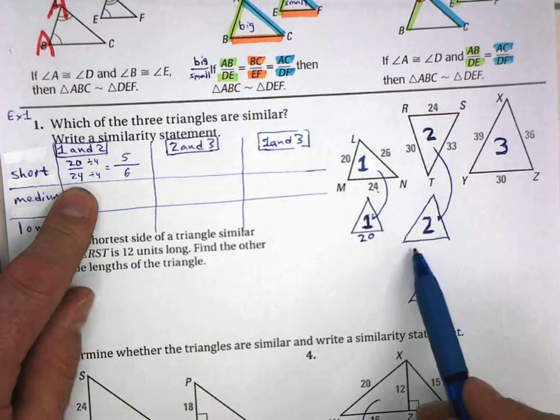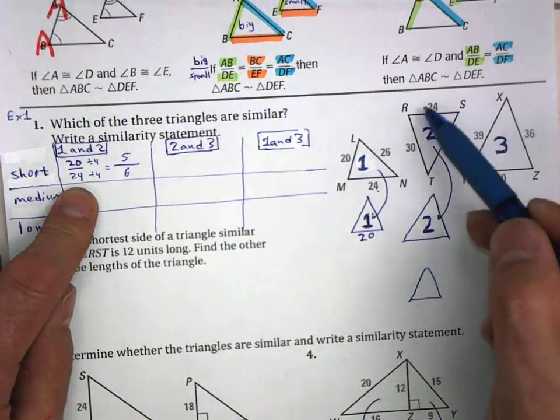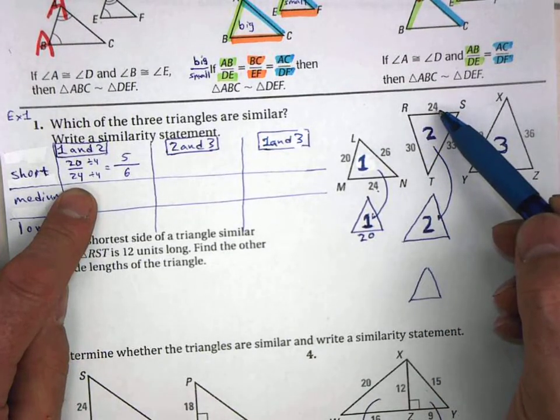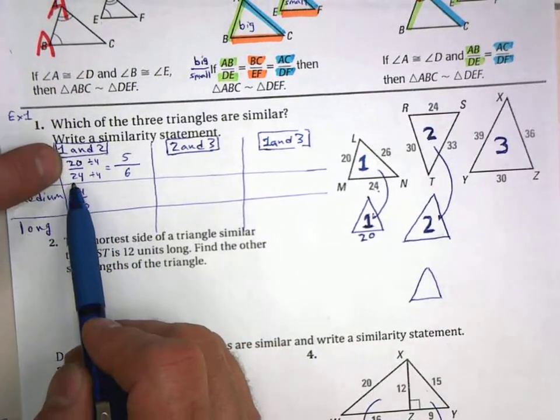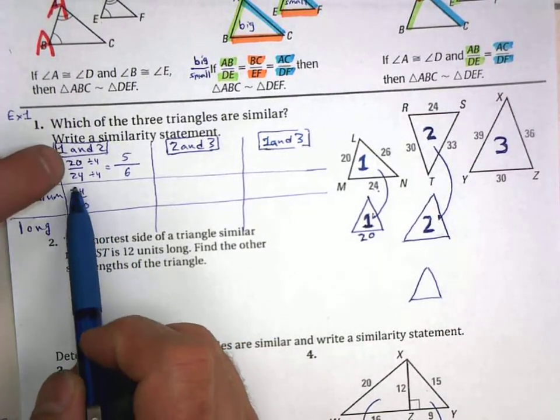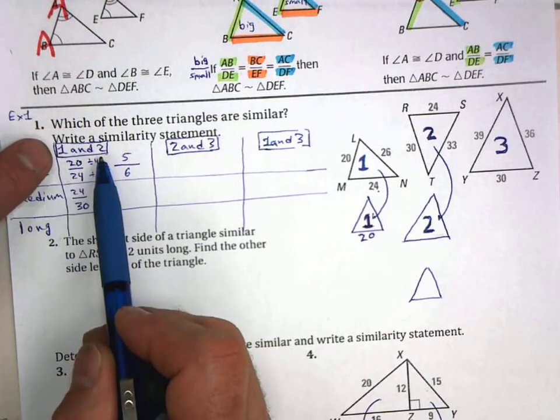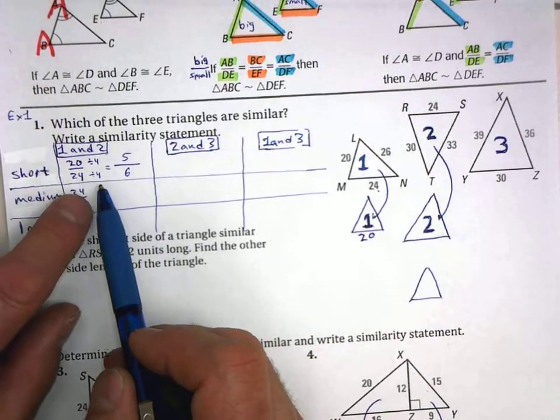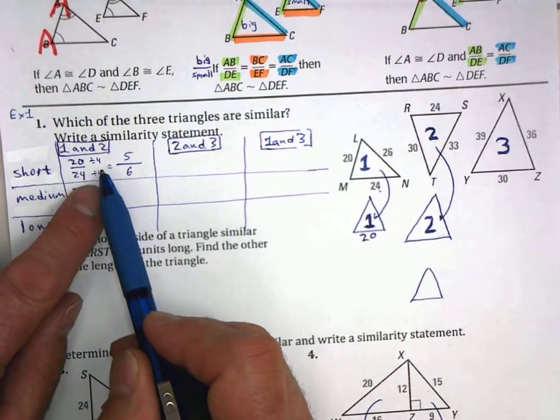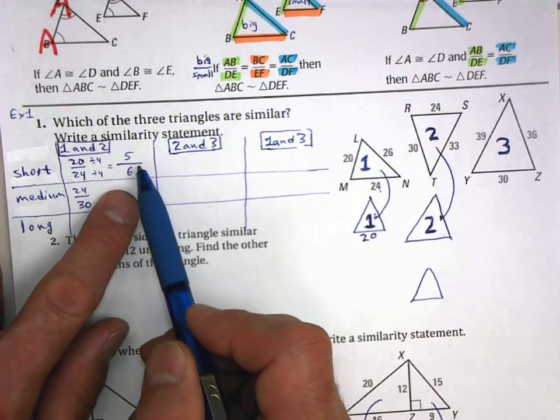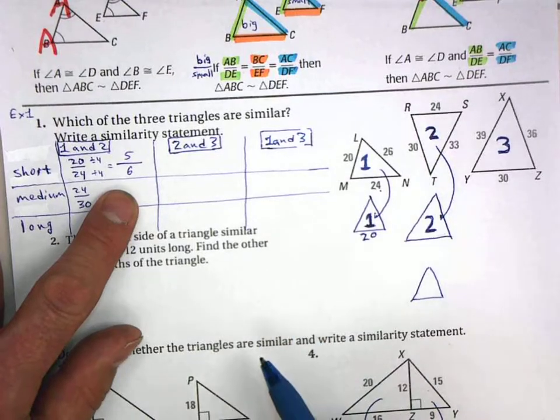It's going to be the side that's down here, but even just looking up here, I can see that it's 24. So 20 over 24 is the ratio of the shortest sides for triangle 1 over triangle 2. And I can reduce that by dividing top and bottom by 4. And if I do, I get a ratio of 5 over 6.